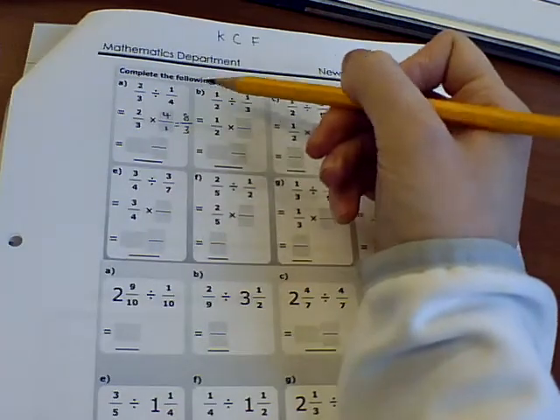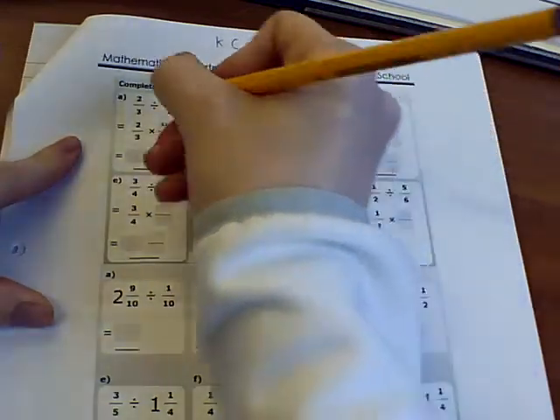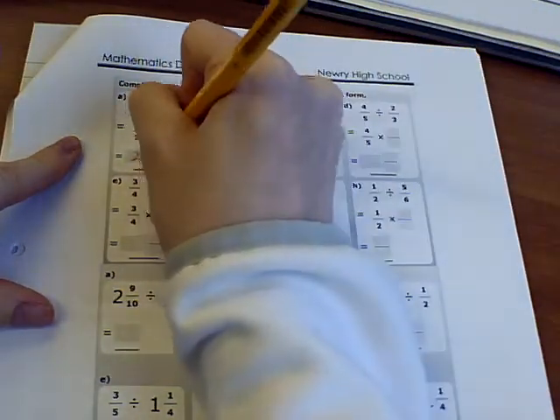Top heavy or an improper fraction, so we need to work out how many 3's there are in 8, so there's 2, which brings us up to 6, remainder 2/3.